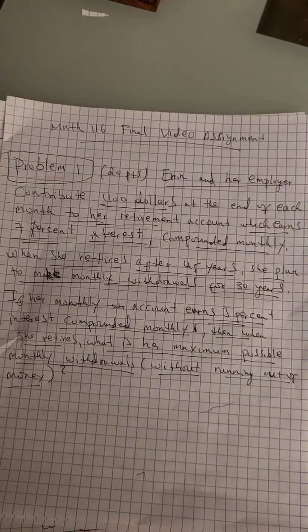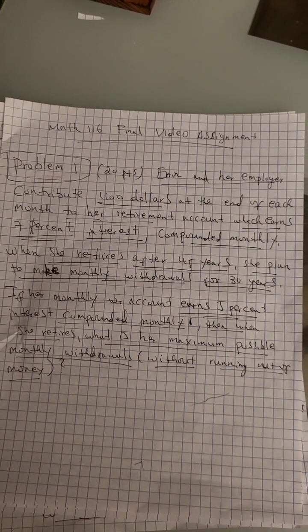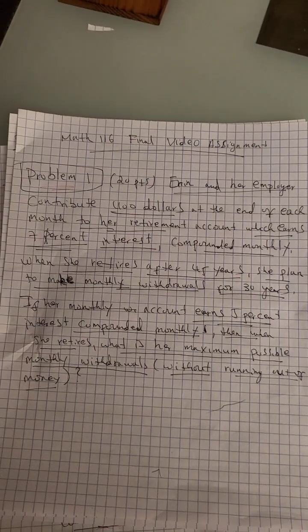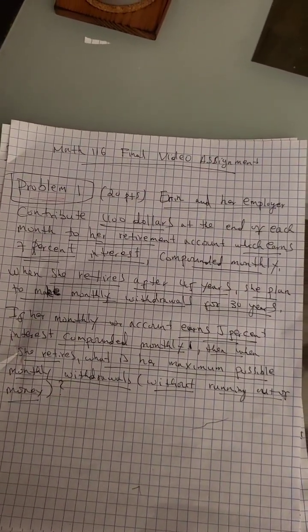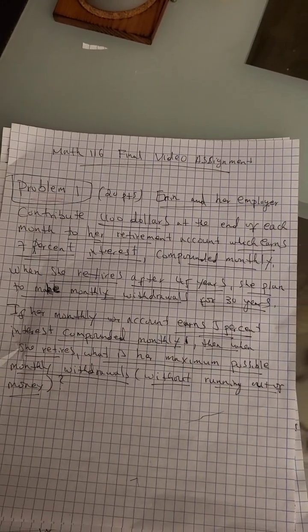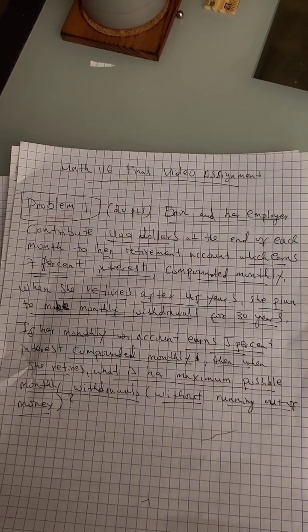When she retires after 45 years, she plans to make monthly withdrawals for 30 years. If her account earns 5% interest compounded monthly, then when she retires, what is her maximum possible monthly withdrawal without running out of money?